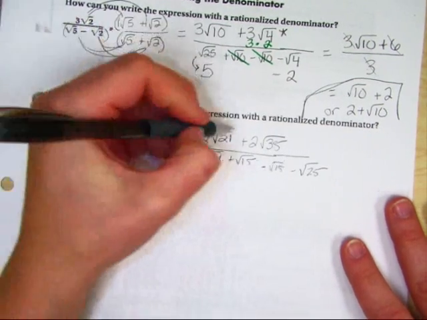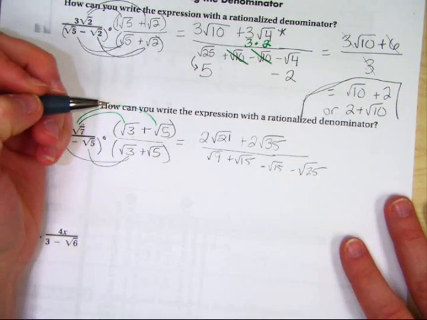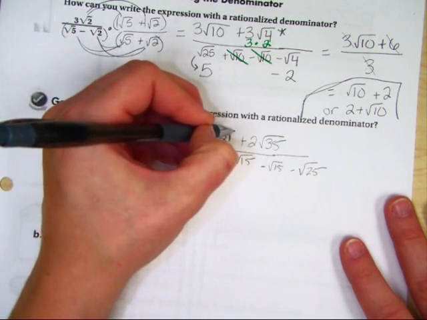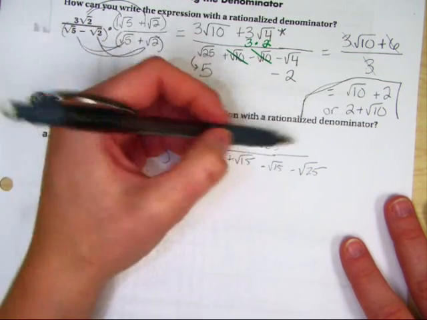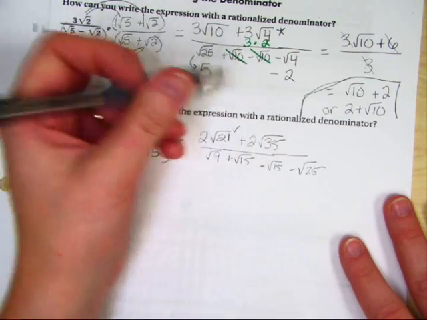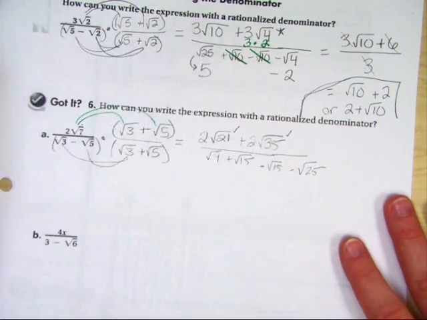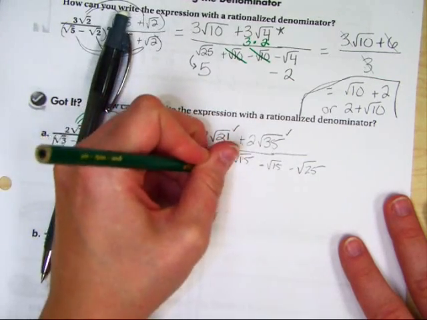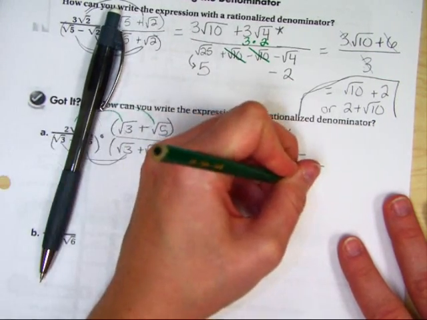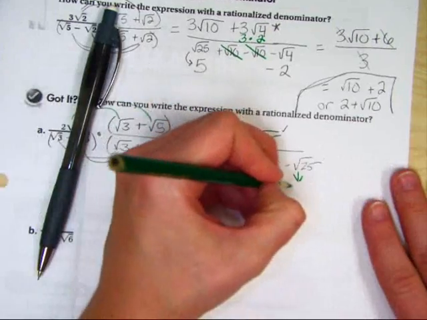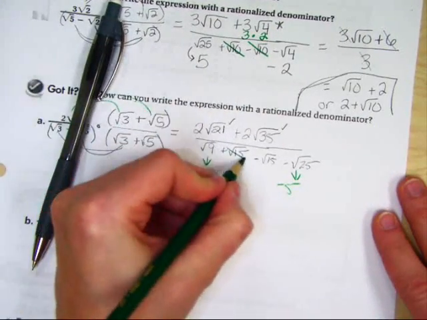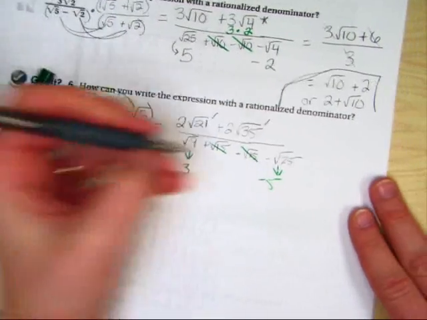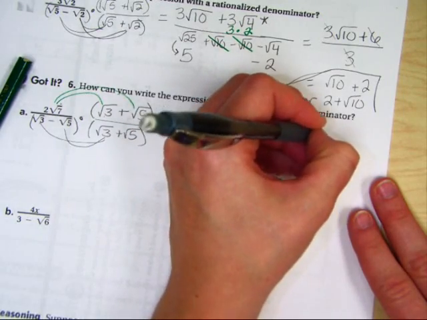Now ask yourself, is there any perfect square in 21? No. That one's done, give it a check mark. Is there any perfect square in 35? No. That one's done, give it a check mark. Let's look at the bottom. The square root of 9 is 3. The square root of 25, this is a minus 5. The middle things cancel out, and the top remains the same.